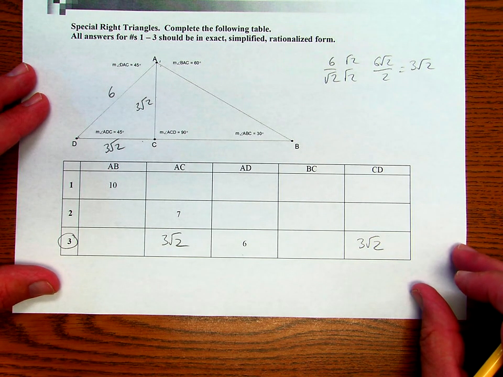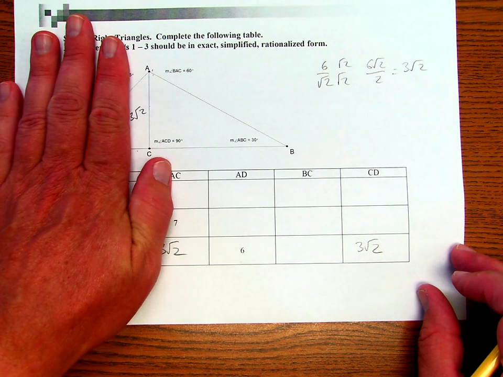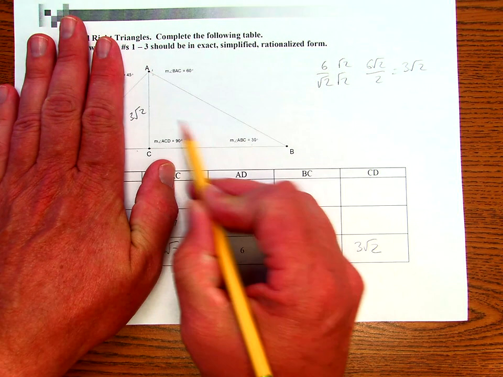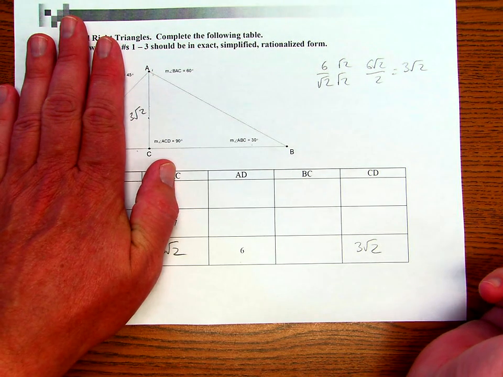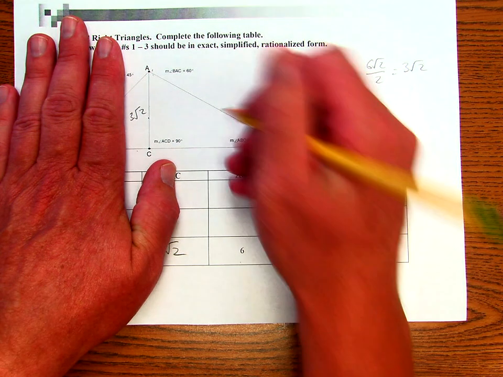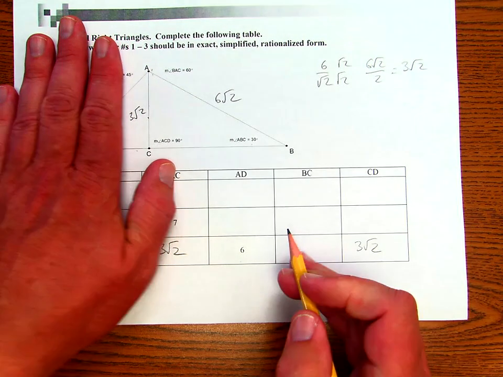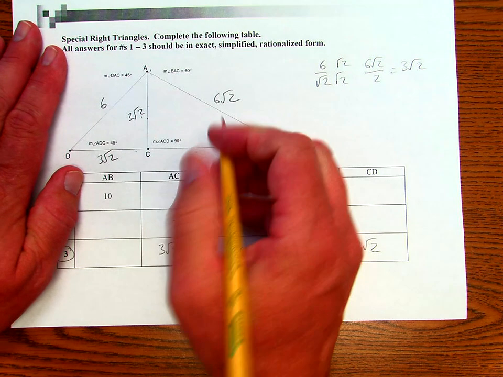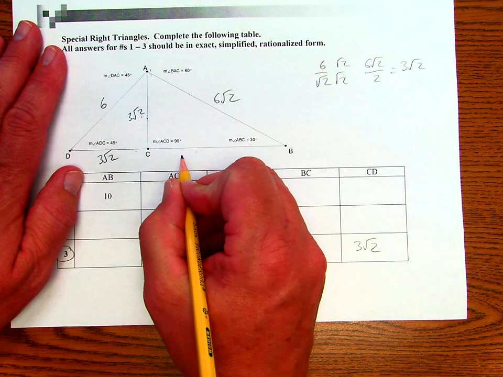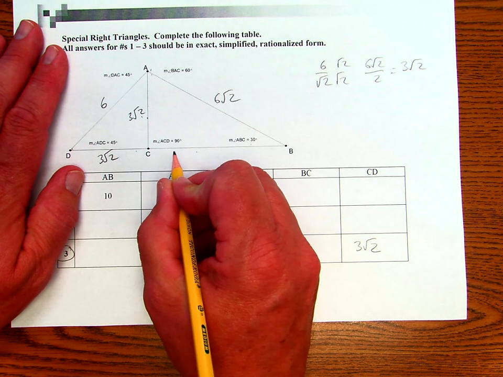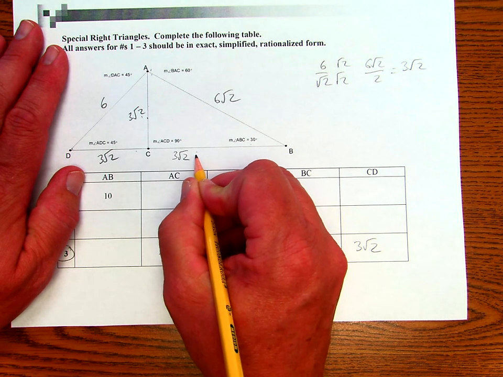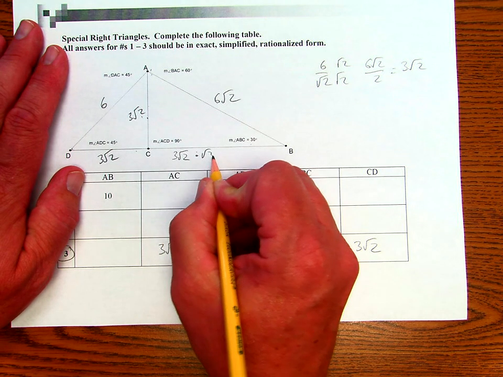Now I'm going to go to the triangle on the right. That is the side across from the 30, so that's the shortest side. We multiply that by 2, or double it, to get the hypotenuse. And then we take that and multiply it by root 3 to get the middle side, the side across from the 60. So 3 root 2 times root 3 is 6 root 6.